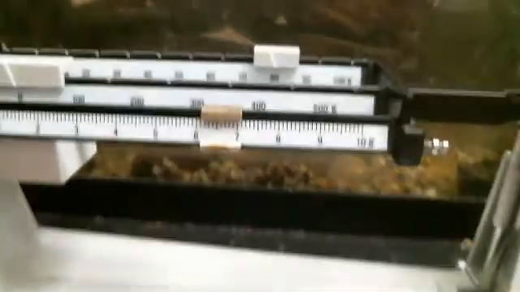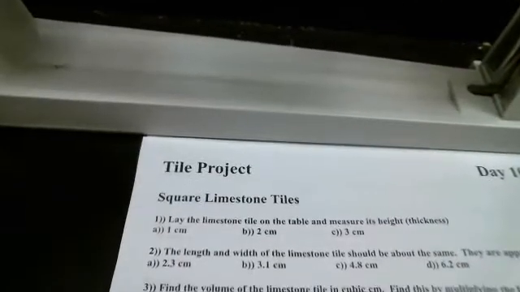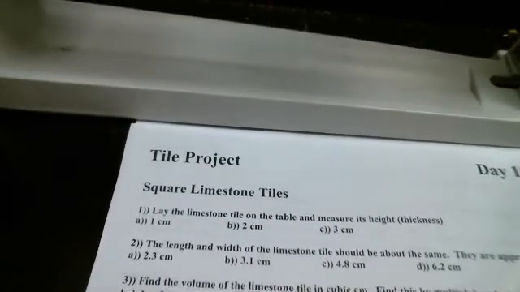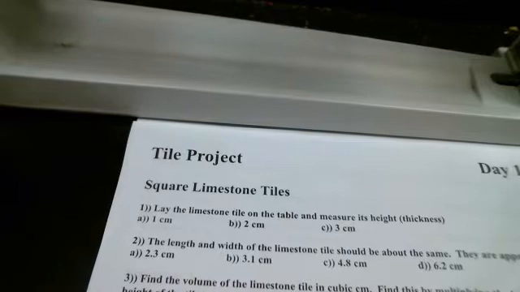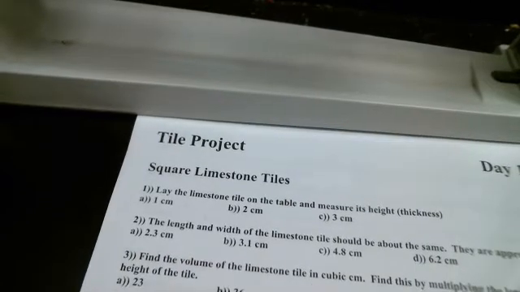Here's the other scale. And the last one. Kind of hard to see, that's a little bit blurry. But this is a 6 and that is a 7. So we got our mass. And now you can find the density for question number 11 by dividing the mass by volume.